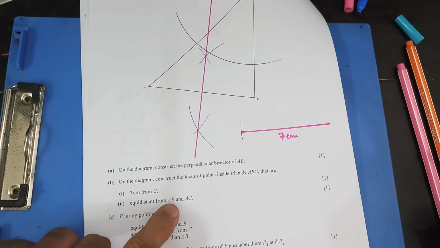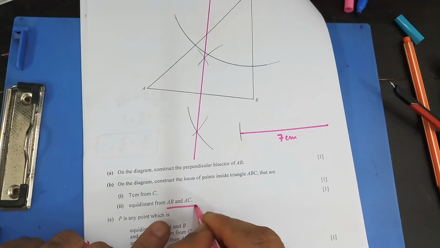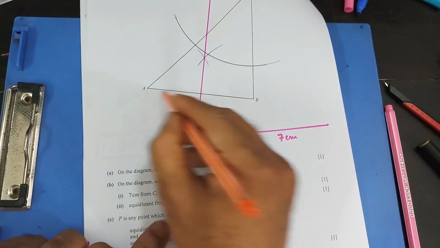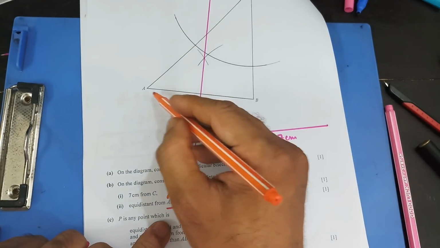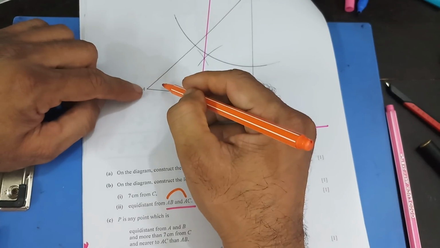And then equidistant from AB and AC. These two line segments AB and AC, if you look closely, have A in common. So they are asking us to bisect this angle.